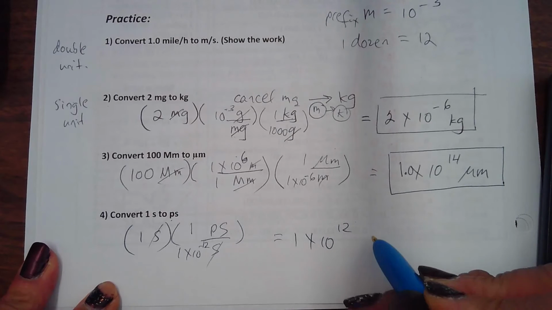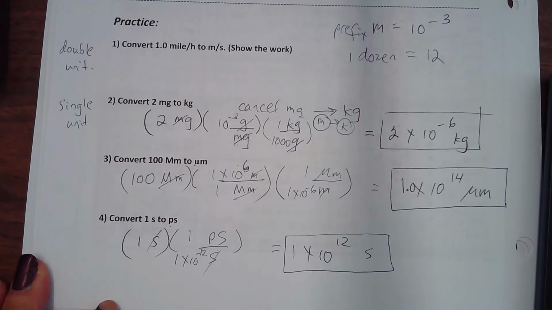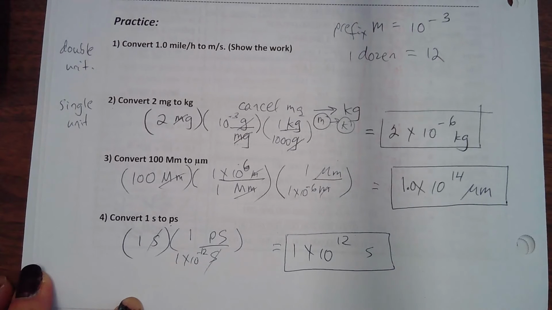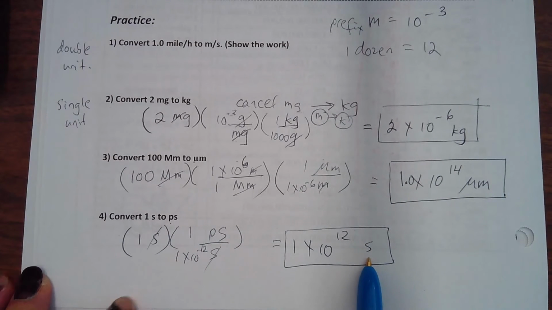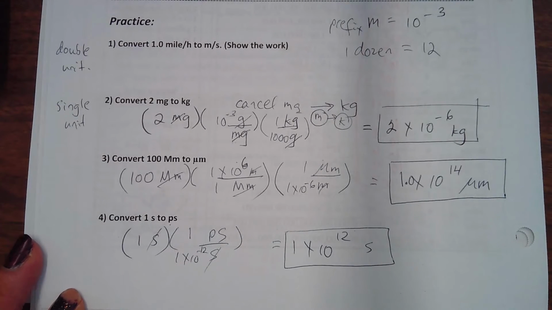So 1 times 10 to the positive 12 seconds. So that is a lot of seconds, because a pico is faster than a blink of an eye. It's faster than what your neurons can do when it's transferring information. Pico is very, very small. So it has 1 times 10 to the power of 12 second.